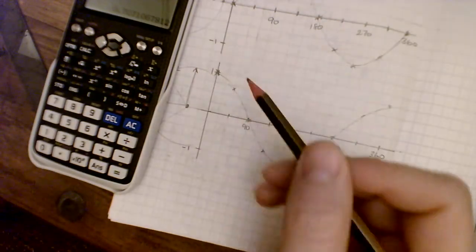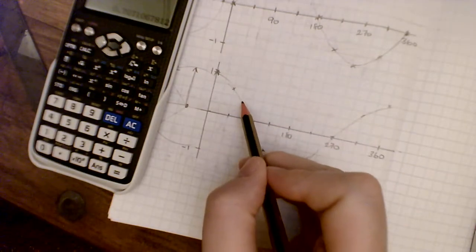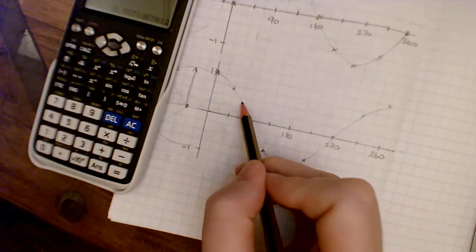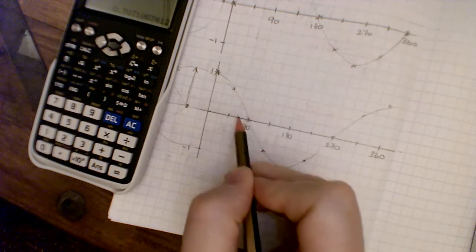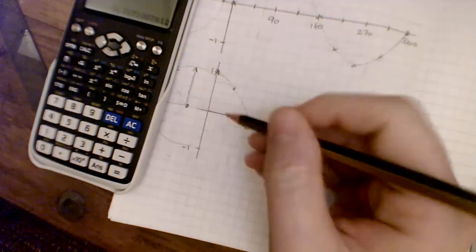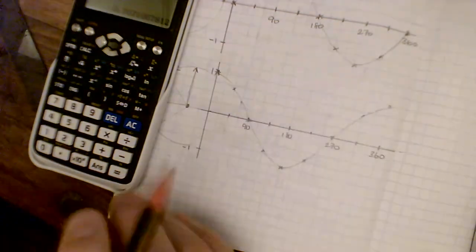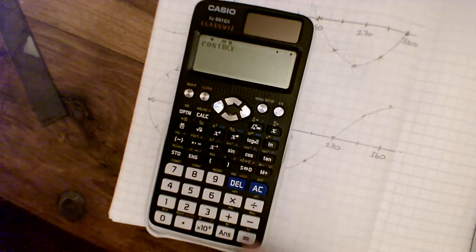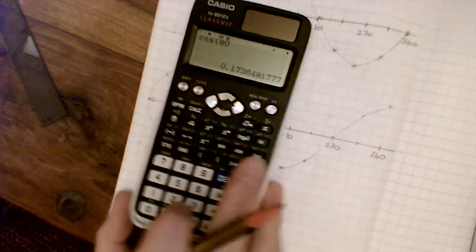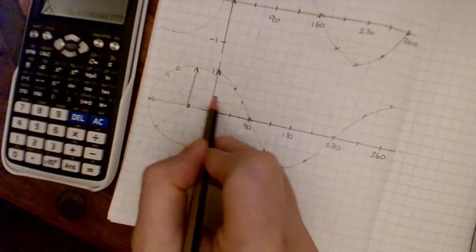So that works at any angle, right? If I pick a random angle, let's say I pick 80 degrees, so 80 degrees is going to be about there. Whatever that is, let's have a look. Cos of 80 equals 0.173 apparently. So that's a height of 0.173.